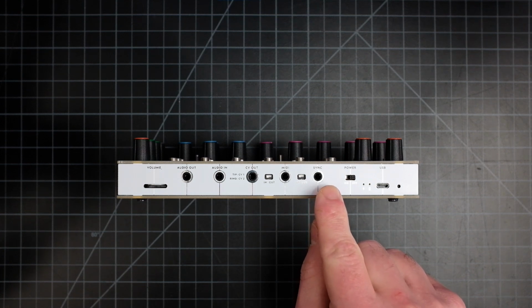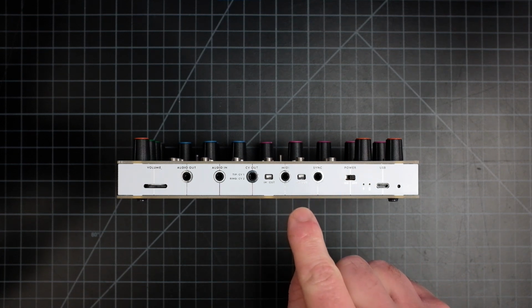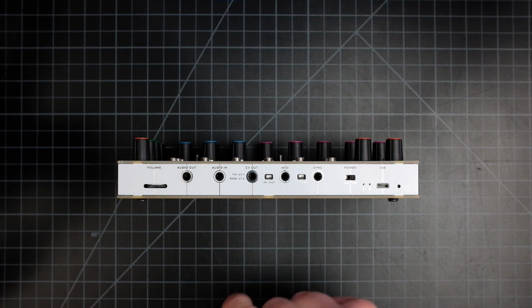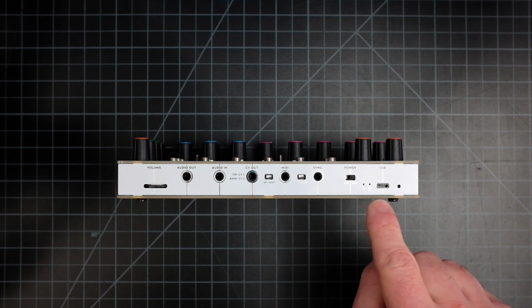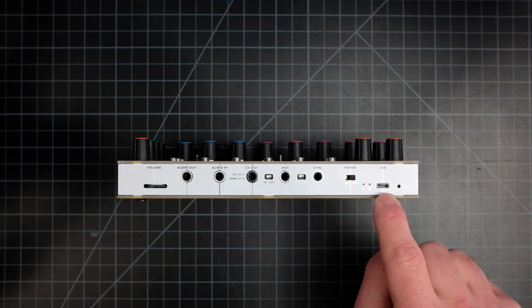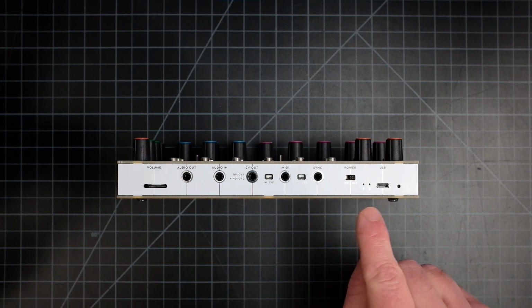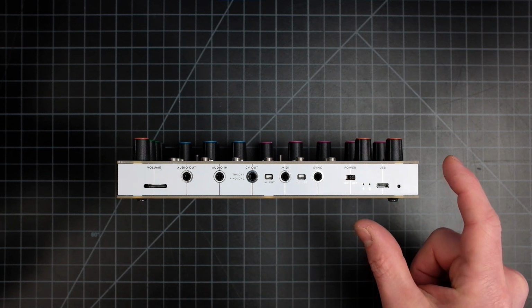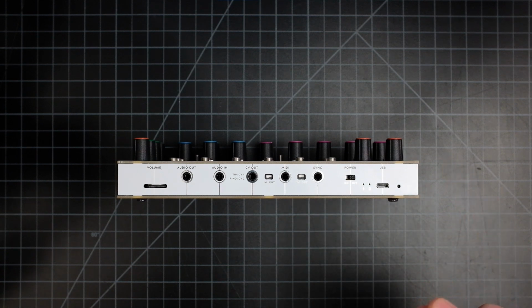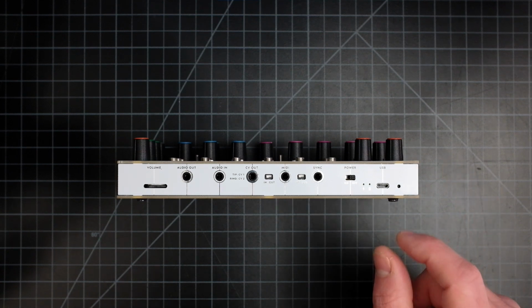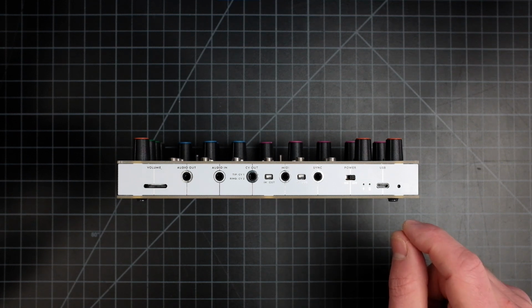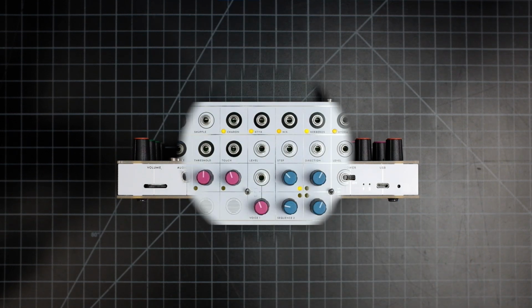The sync jack, you can select this to be a sync input or output. Power switch, battery indicator, USB micro B jack, which is how you charge Pluto. It's also for data, so for firmware updates, and USB MIDI as well.